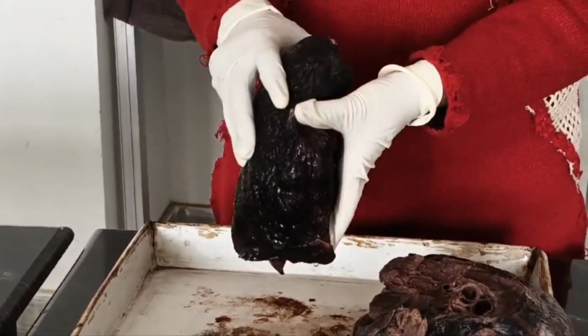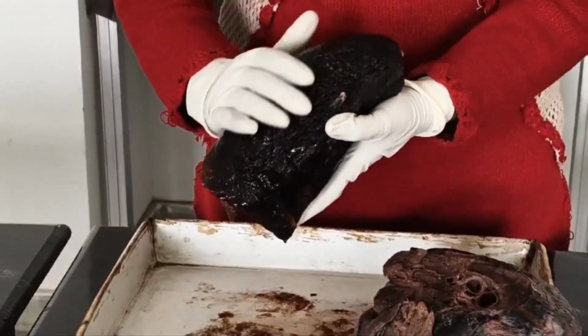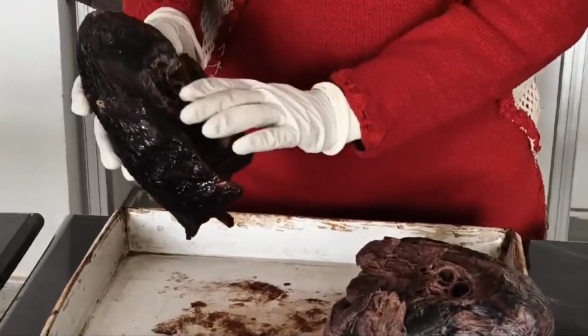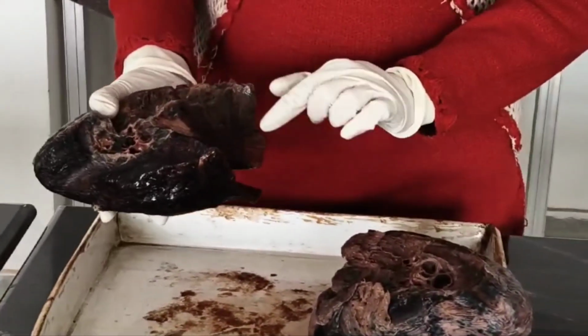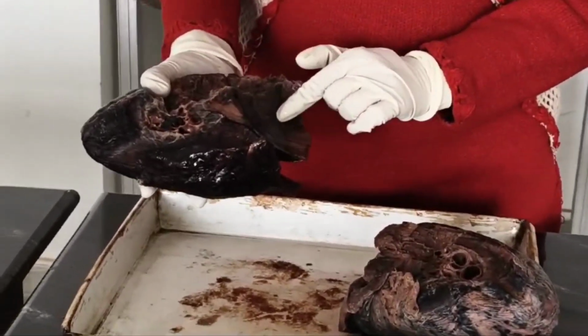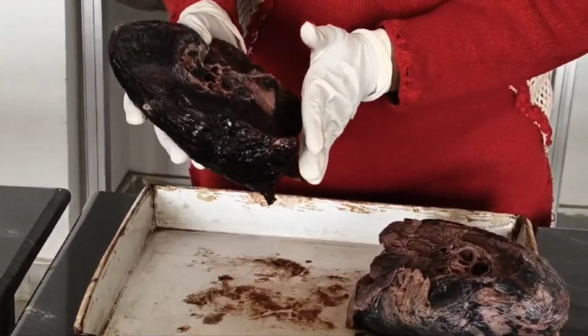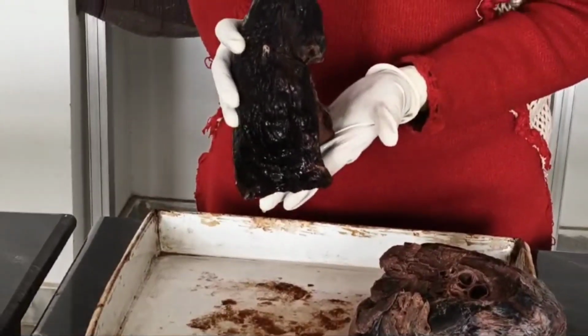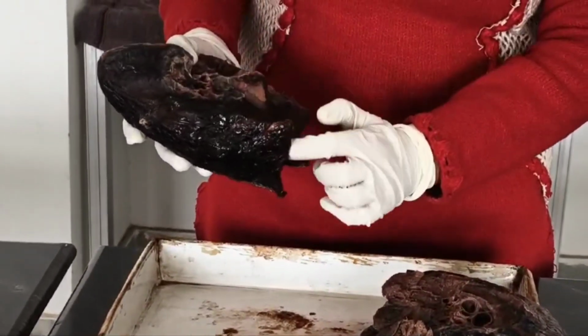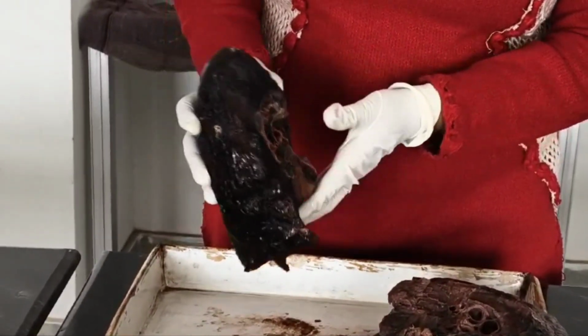Each lung has three surfaces: costal surface, medial surface, and the base, which is also called the diaphragmatic surface because it is in relation to the diaphragm. Just below the pleura, what is present in our body? Diaphragm. So this is the diaphragmatic surface.